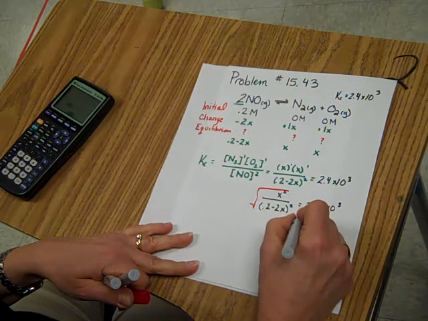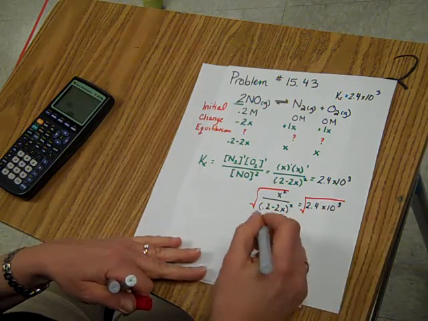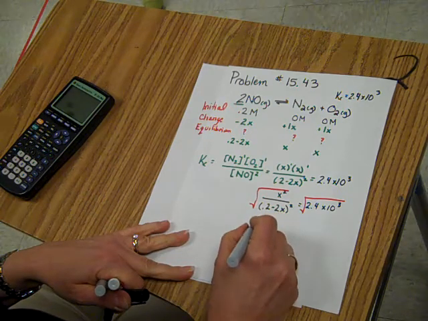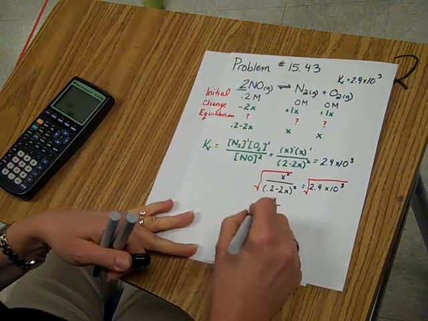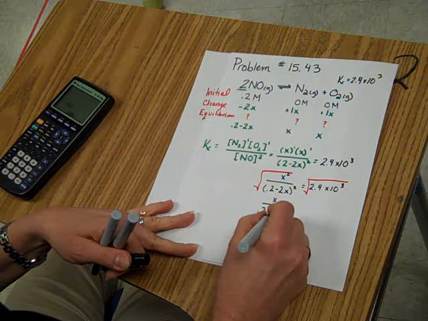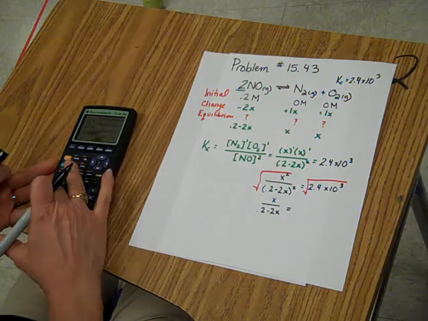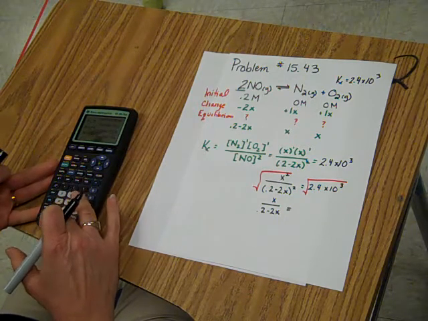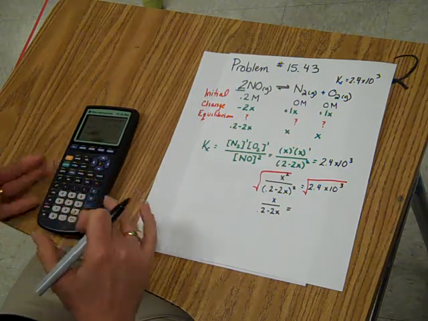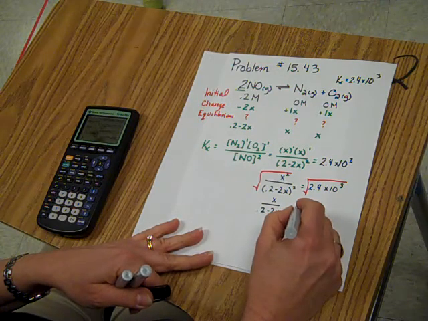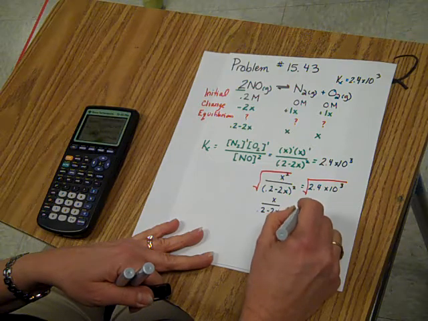But what you do to one side, you have to do to the other. So we end up getting x over 0.2 minus 2x equals the square root of 2.4 times 10 to the third, which ends up being 48.99. So we'll call that 49.